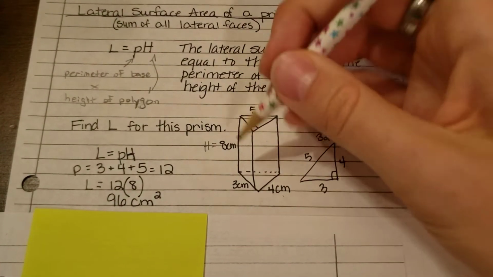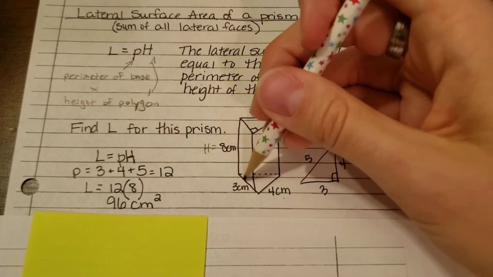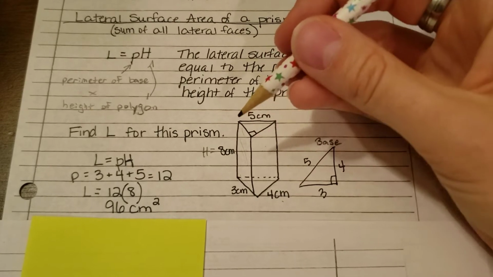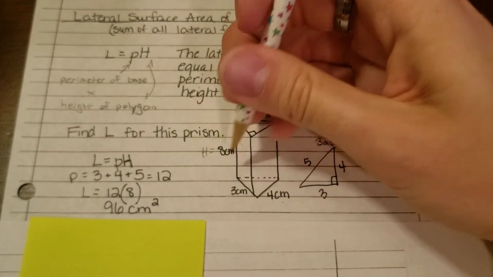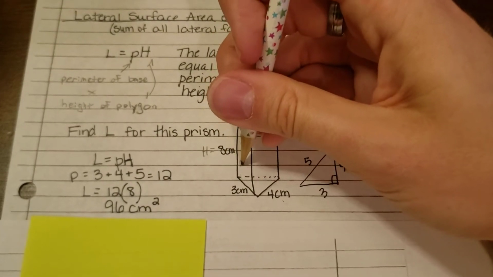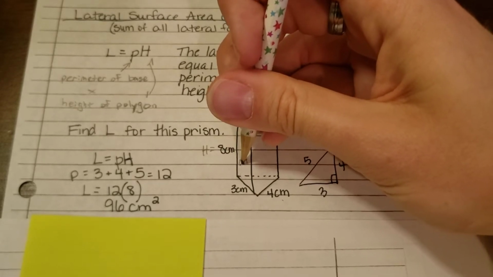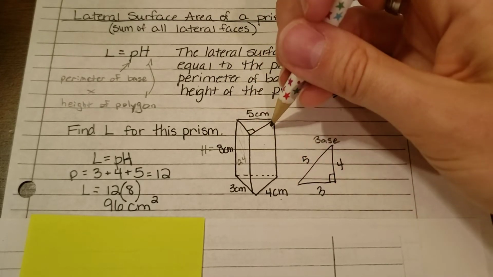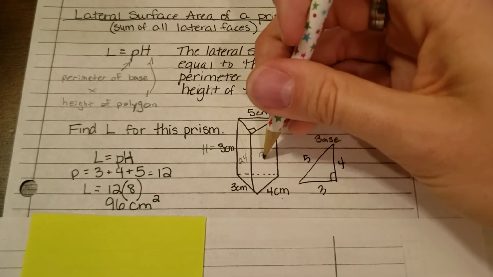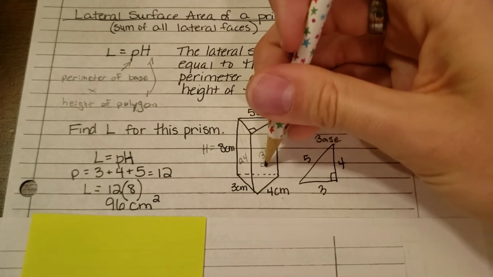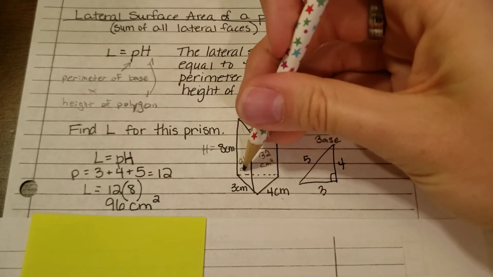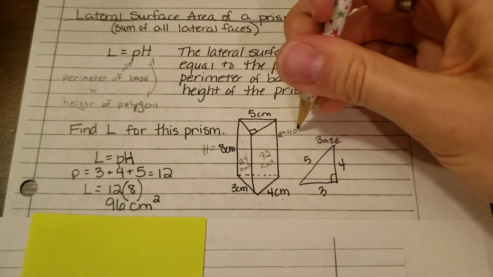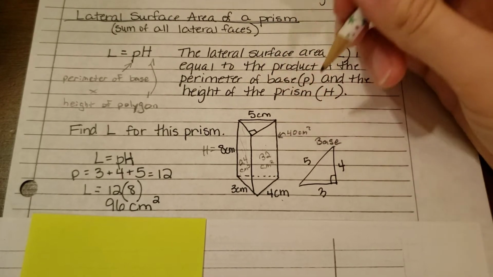Let me show you what this is talking about. This side here, with a base of 3, would have the area of 24. This side here, if we just did base times height, would be 32. Again, this is centimeters squared. And then on the back side, it would be 40 centimeters squared.